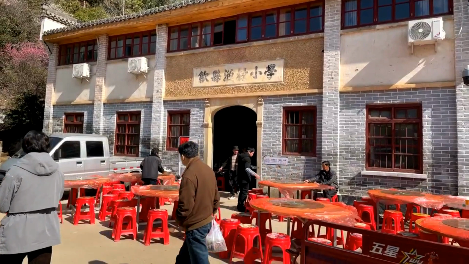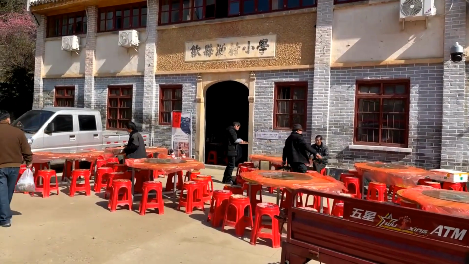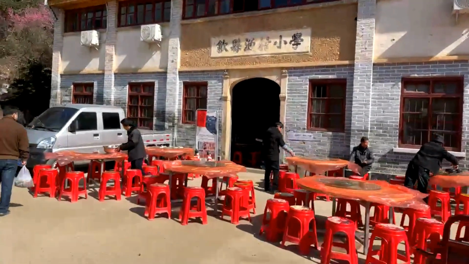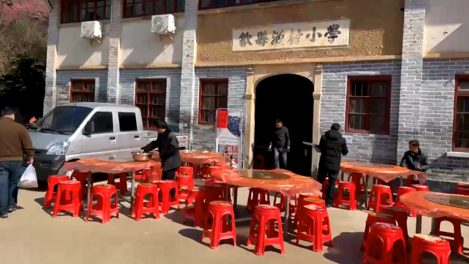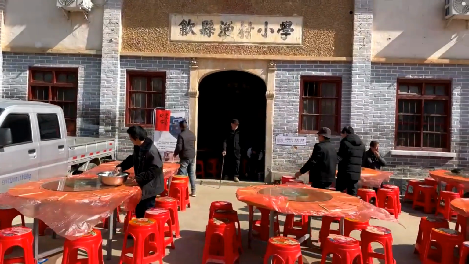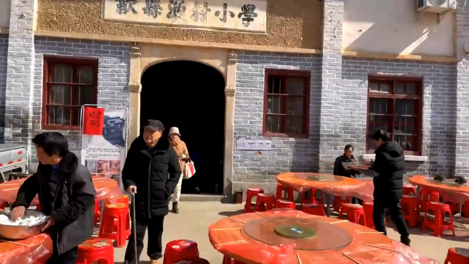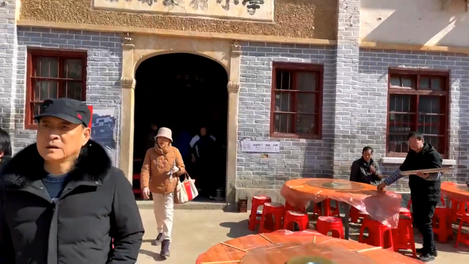There are a lot of tables here, and this is in preparation for the wedding. Maybe another wedding, see? The Chinese character pasted on the wall in the room, that is a double happiness.